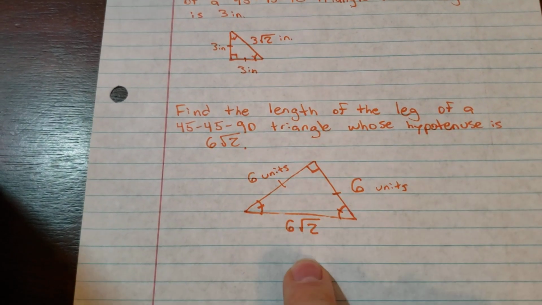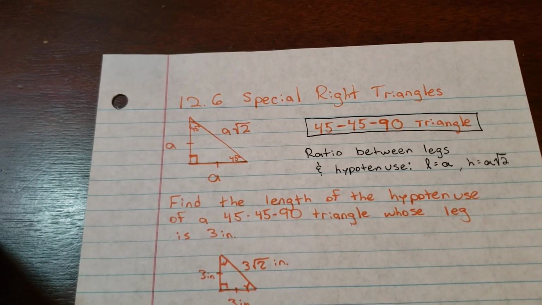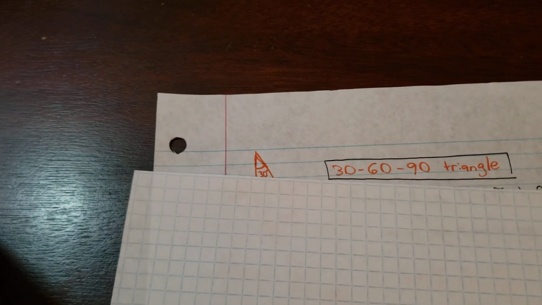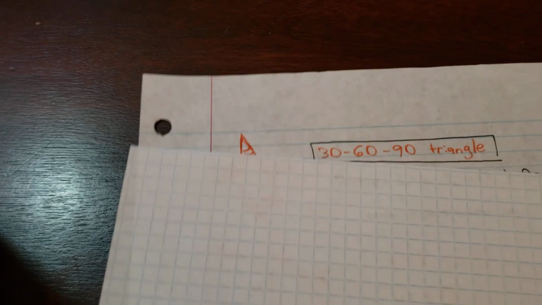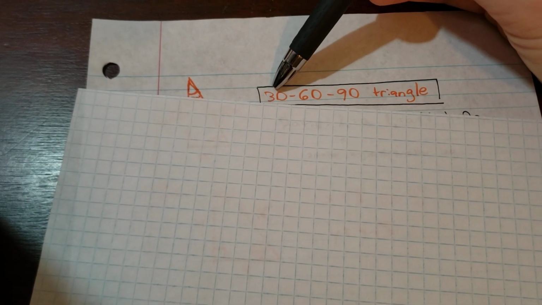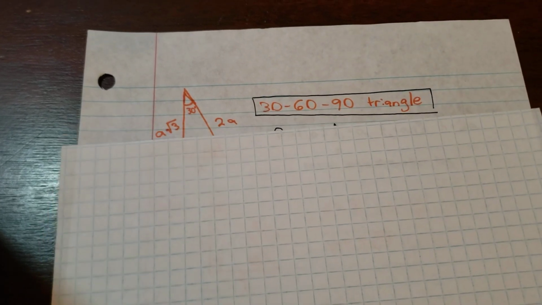Okay, this is the first one. The second one is really similar. It's a little bit more difficult. And this is for a 30, 60, 90 triangle. So one of our angles is 30 degrees, then 60, then 90, because it is a right triangle.